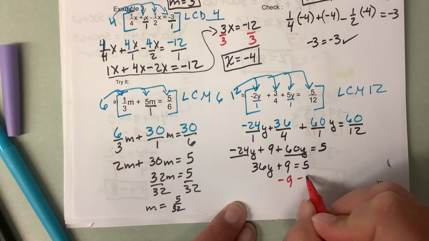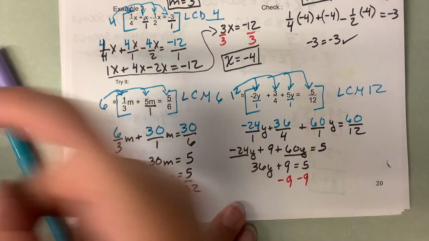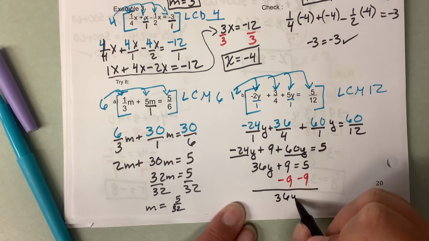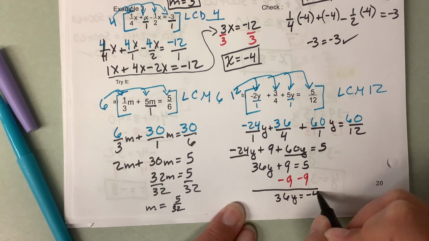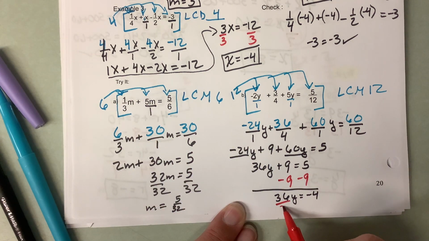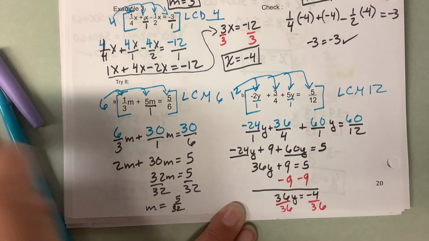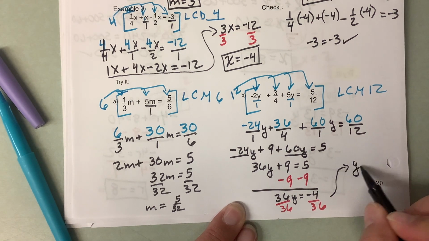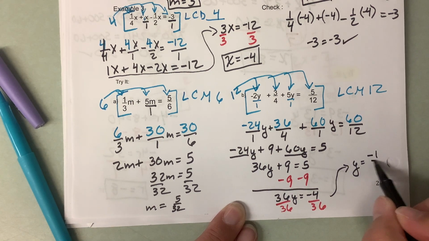Minus 9 on both sides. 36y equals -4. Divide by 36. Divide by 36. And y equals -1/9.